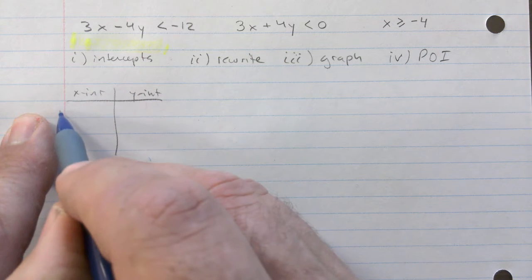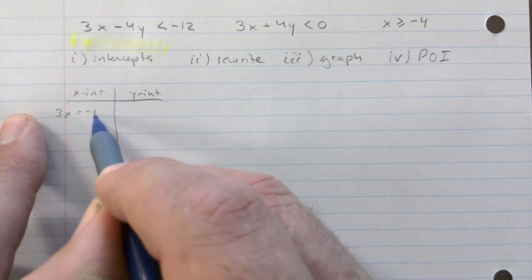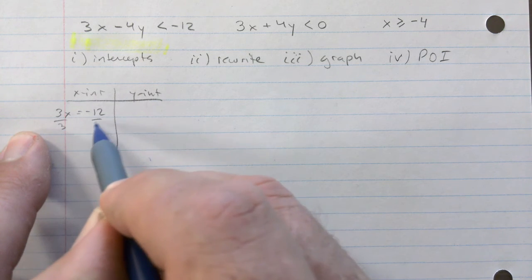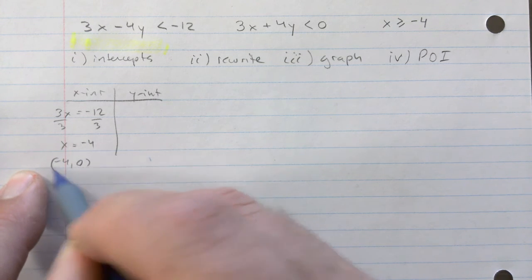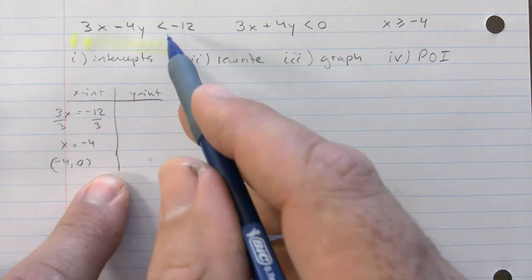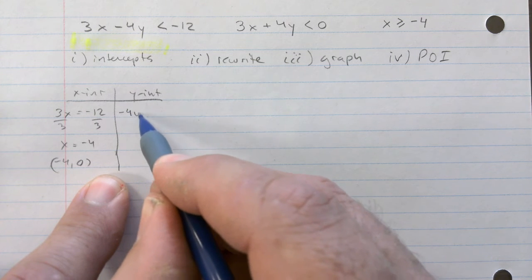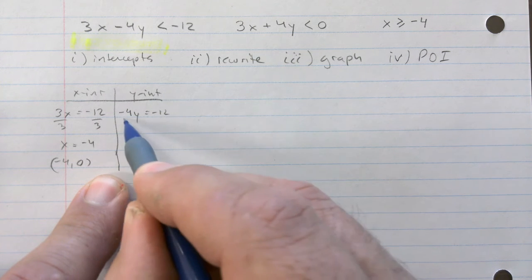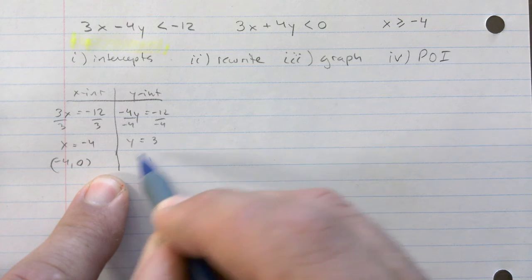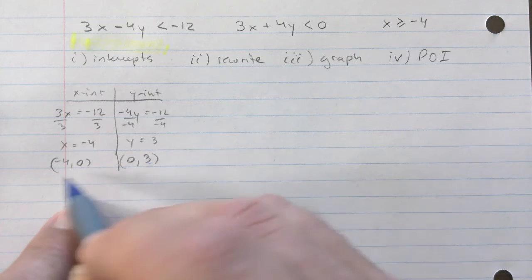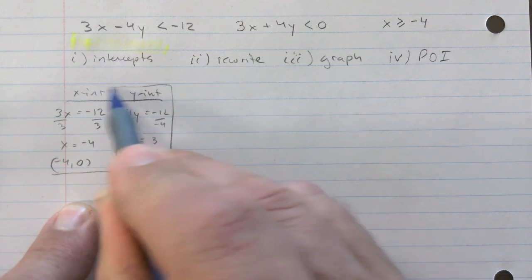So I'm looking at that, so it's 3x is equal to negative 12, not just 12. So that's negative 4, right? Then we have the y-intercept: negative 4y is equal to negative 12. Divide everything by negative 4. Y is equal to 3. That's (0, 3). How are we doing so far?